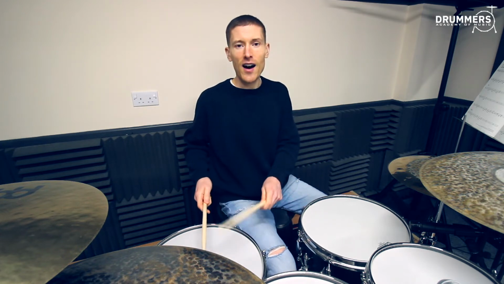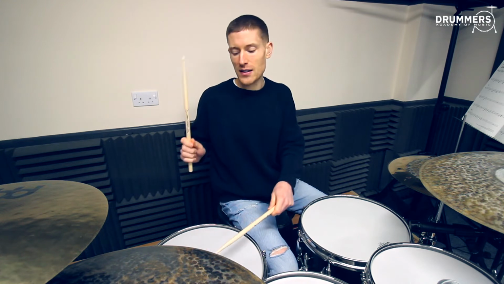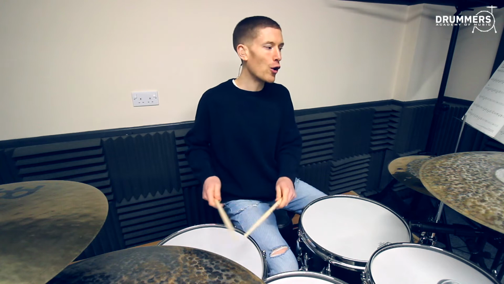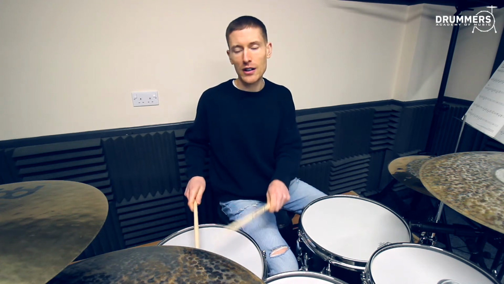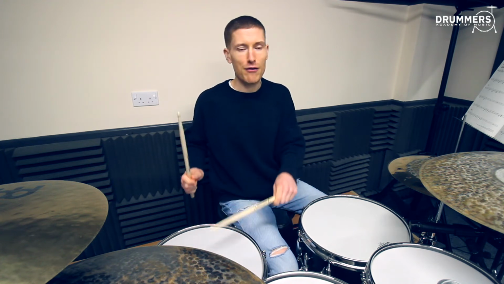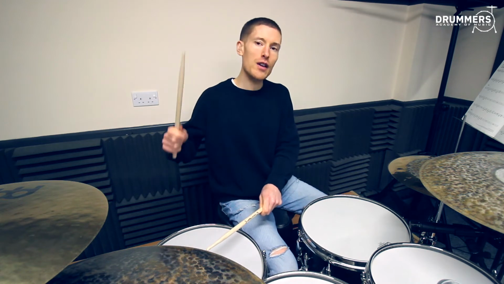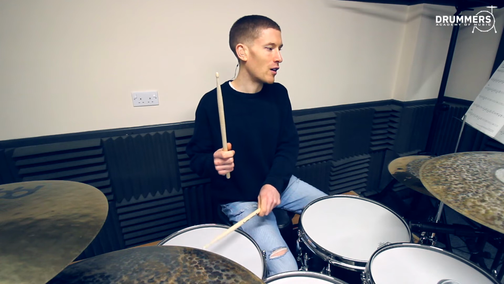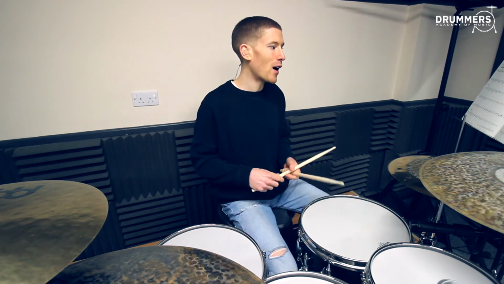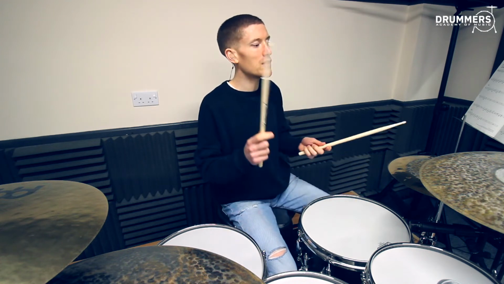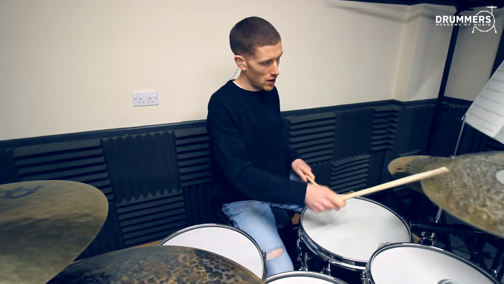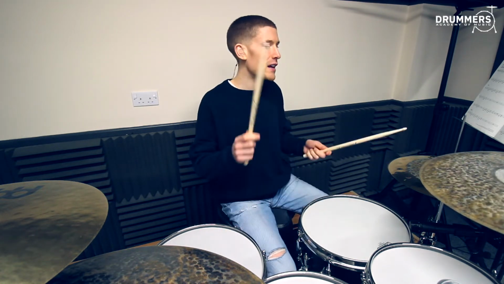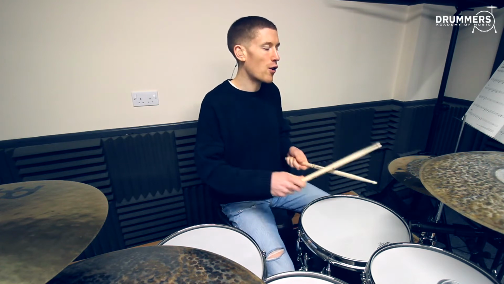Now sticking, I like to play single strokes for the first two beats, so right, left, right, left, right, left, and then right, left, left. Or start with the left hand on the downbeat of 2: left, right, left, right, left, right, left, right, left. Just so you come out with the right hand. Okay, so you want to finish with the left hand on the floor tom. So that bar 52 sounds like this. 1, 2, 3, 4. Okay, or with the other sticking. 1, 2, 3, 4.